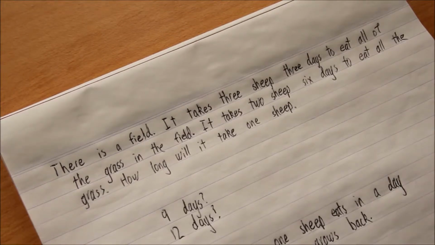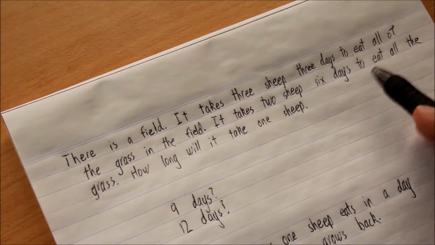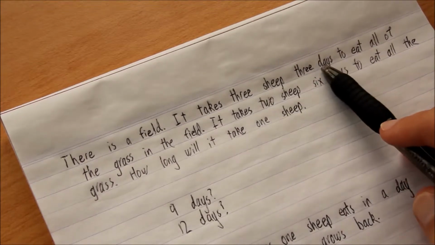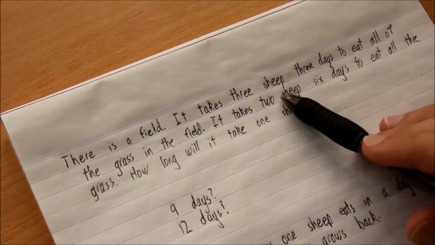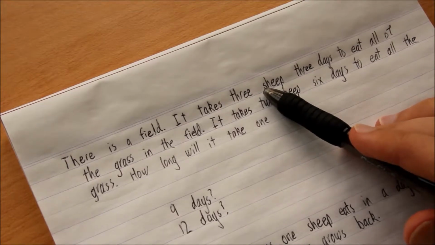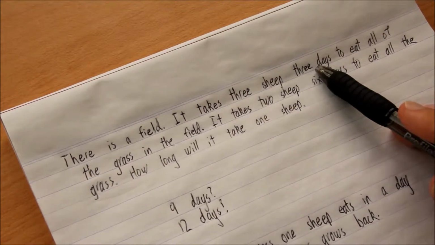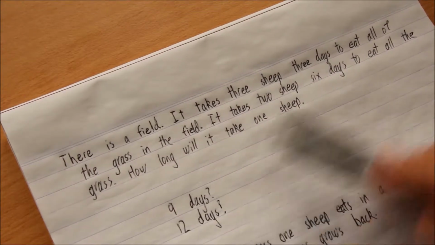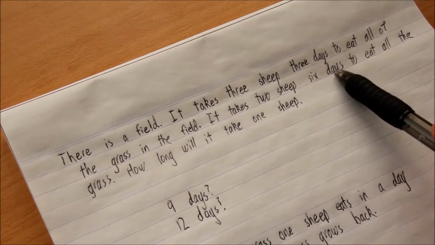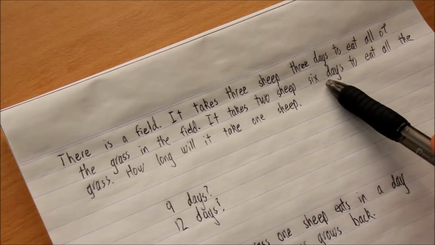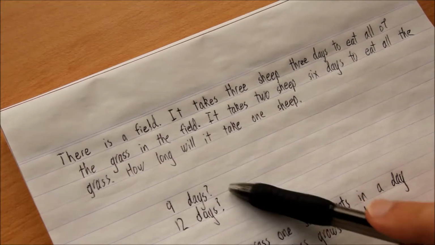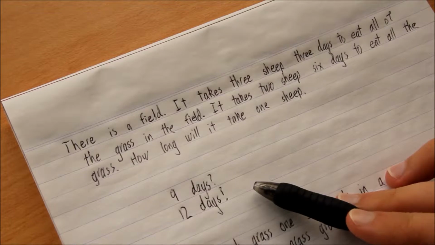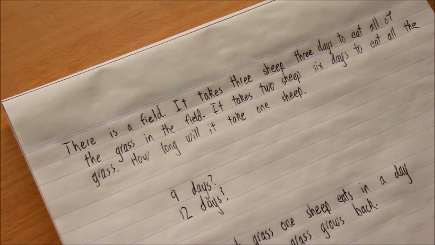Okay, so when you first look at this, this is one of the first things I did. I saw, okay, it takes 3 sheep 3 days to eat all the grass, so if there's 1/3 the amount of sheep, then it's going to be 3 times as long, right? So it'll be 9 days. But it's not 9 days, is it? Because if you look at the other one, it takes 2 sheep 6 days, so it'll take 1 sheep twice as long, except that's 12 days, and that's different. How does that work? So this doesn't really make sense, does it? Because it's 2 different answers. You can't work with that.